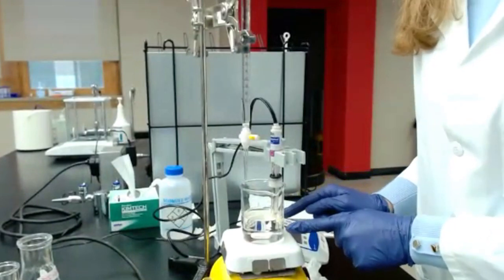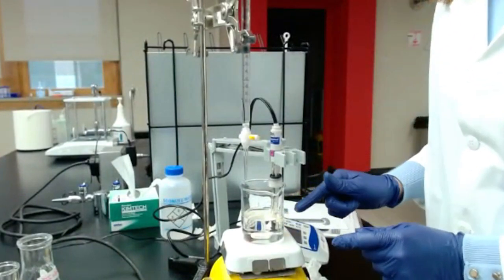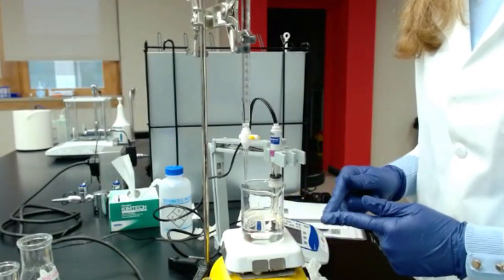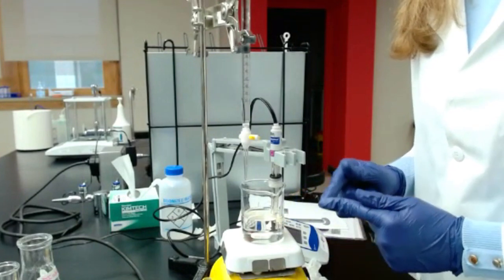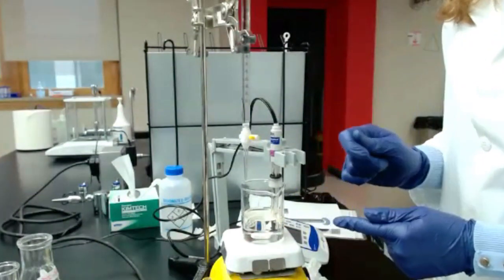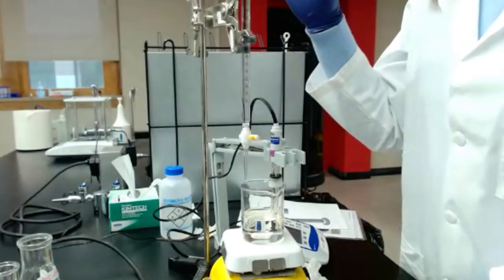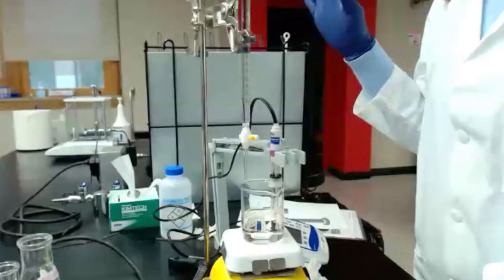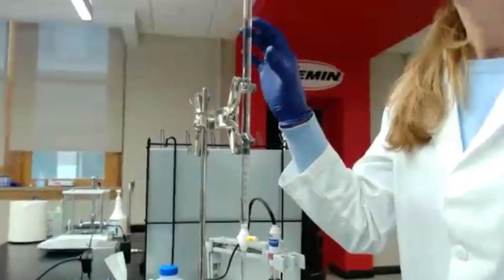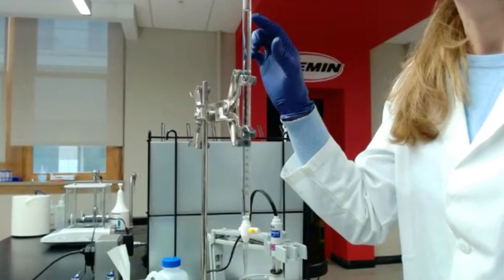In your beaker, you should have the stir bar, the 100 milliliters of water, and the 5 milliliters of juice. Record 5 milliliters in your notes. Take note of the volume of juice you used. Then the first thing you need to do is look at the volume in your burette. That's what we call the initial volume.